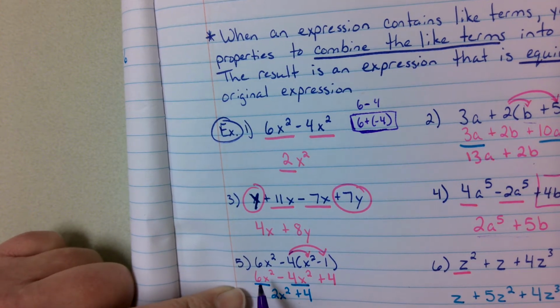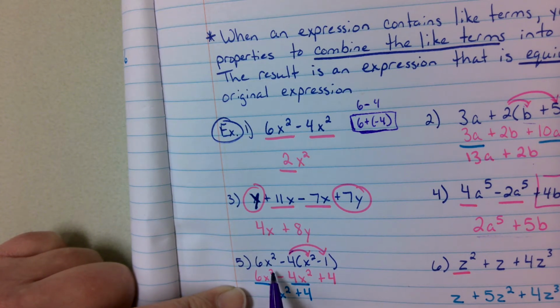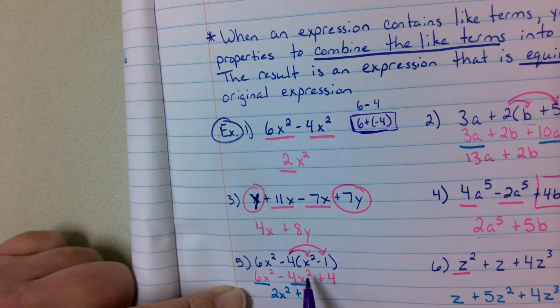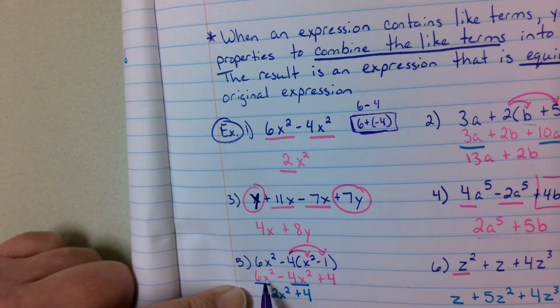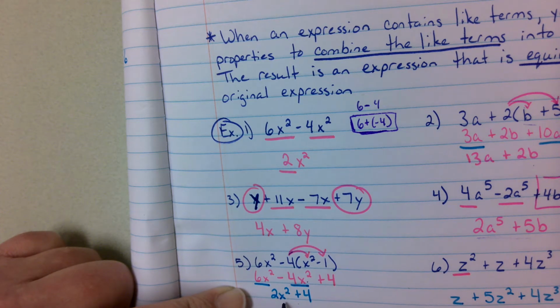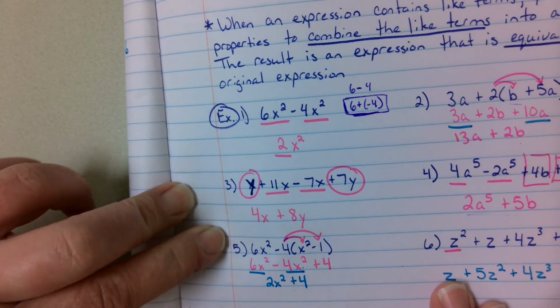The next step is to combine my like terms. I have 6x squared minus 4x squared plus 4. So we have like terms in our x squareds. 6 minus 4 is 2, so I have 2x squared plus 4.